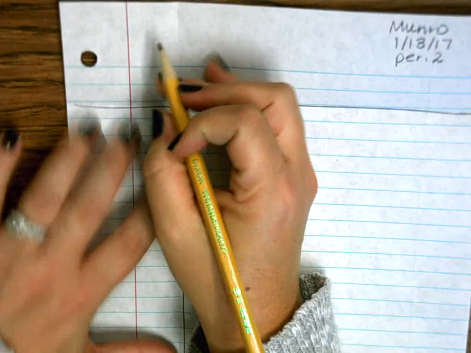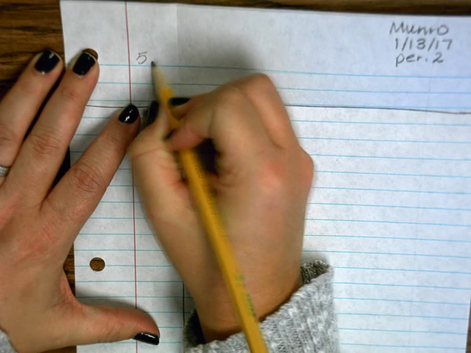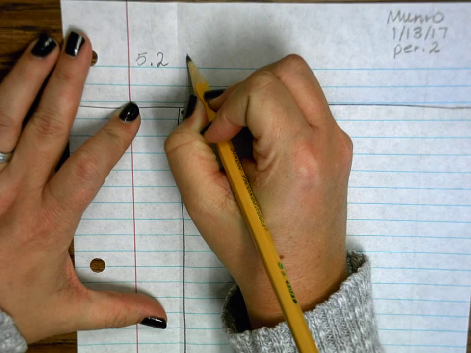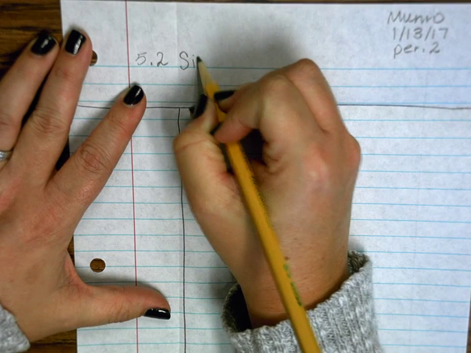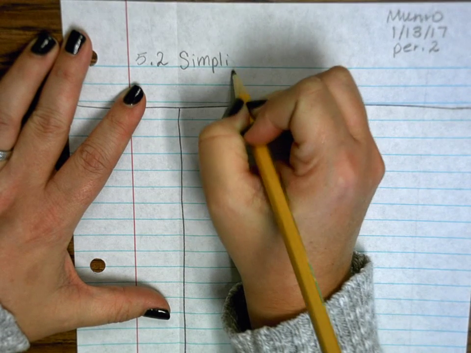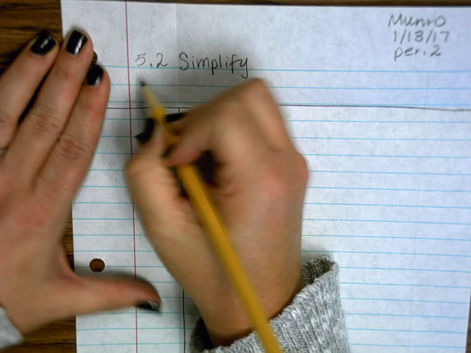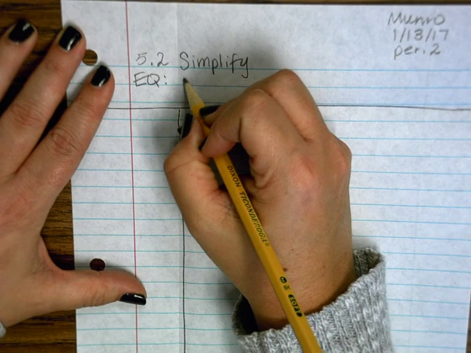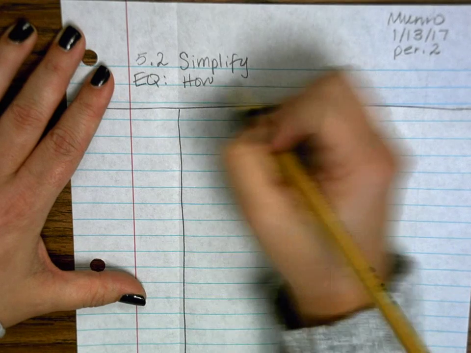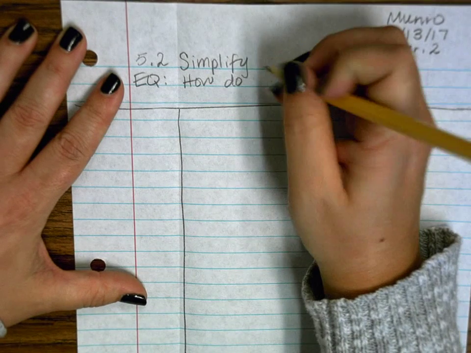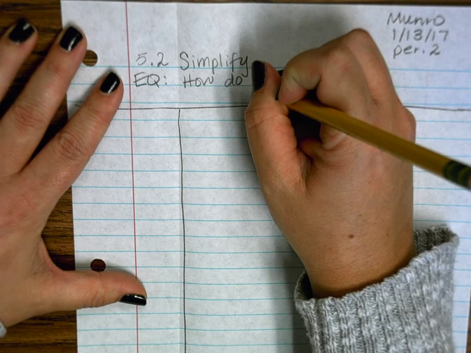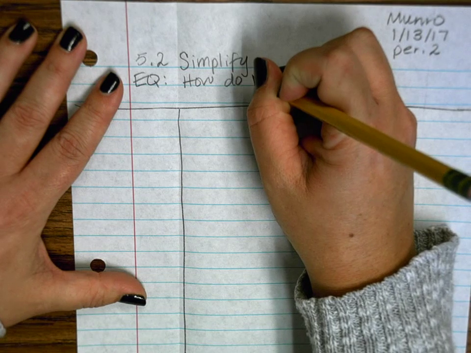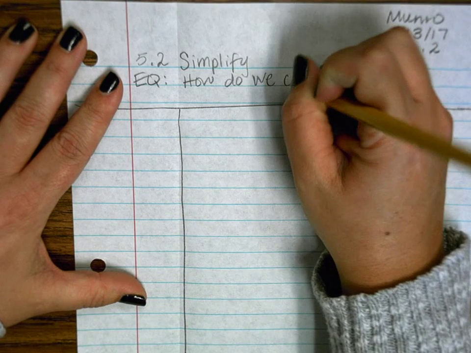All right, this is 5.2, and we're just going to shorten the title to simplify. Our EQ: how do we combine like terms? Also known as simplifying. How do we combine like terms?